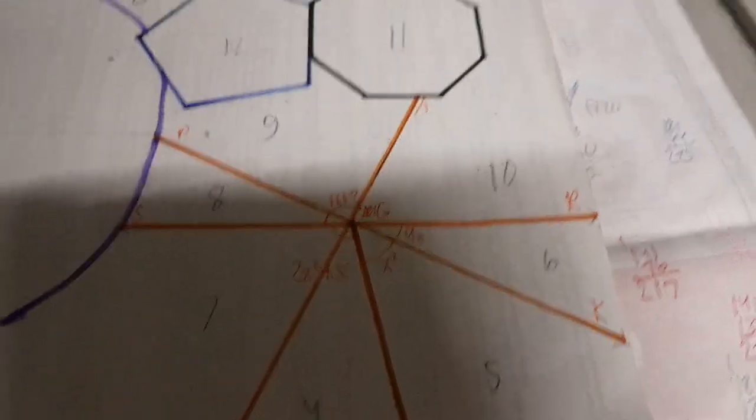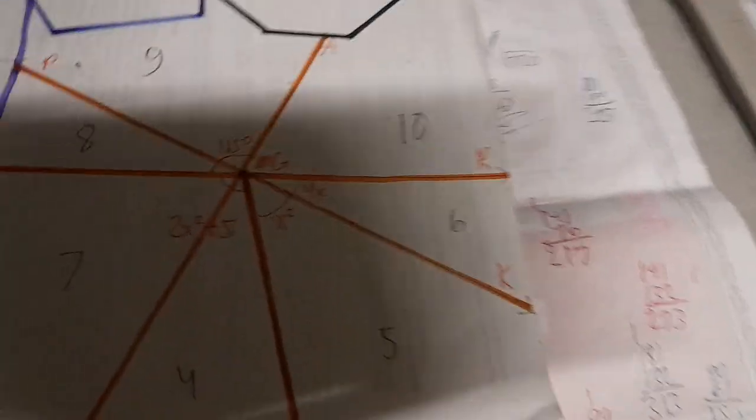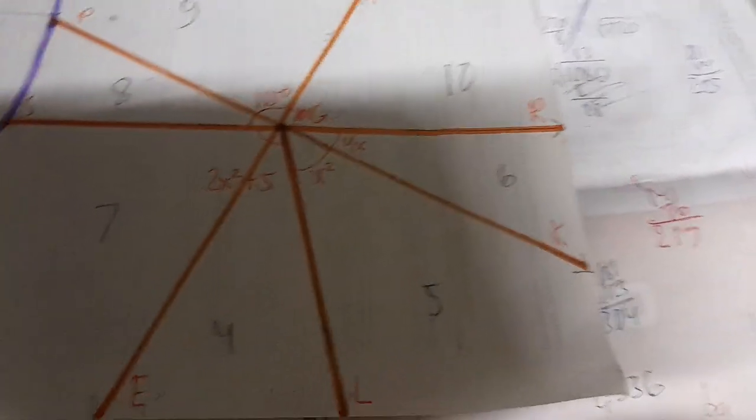Okay, guys, today let me show you how we're going to solve for the angles. We are going to solve for the missing angles in this word problem. We're looking for angles BGA, SGL, AGK, RGE, SGE, LGE, and KGE. All right? So now let's find all the missing angles.